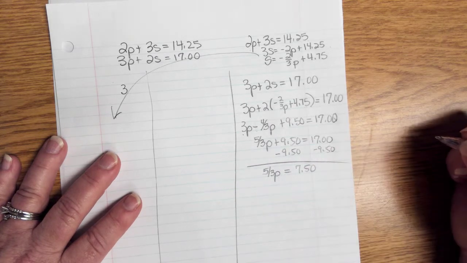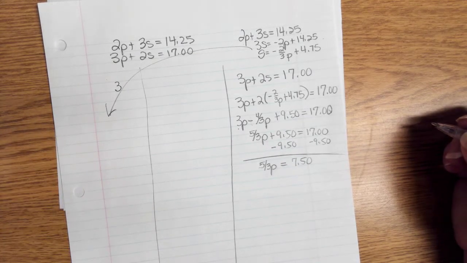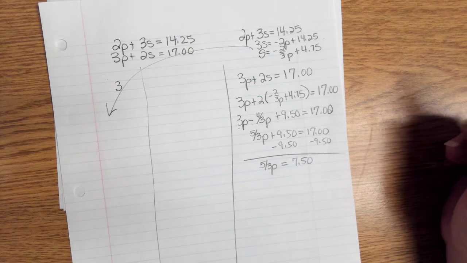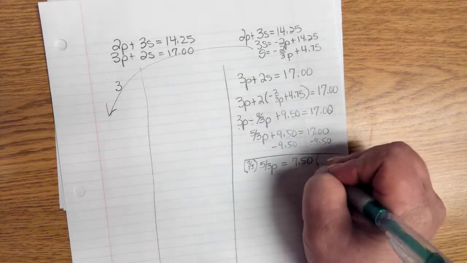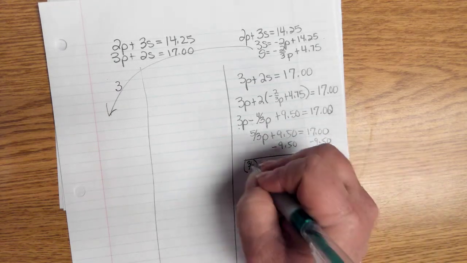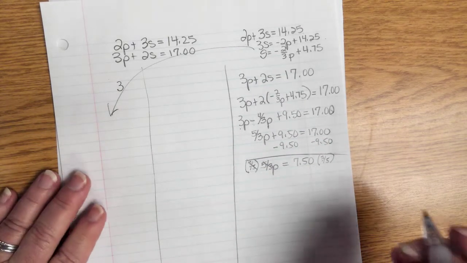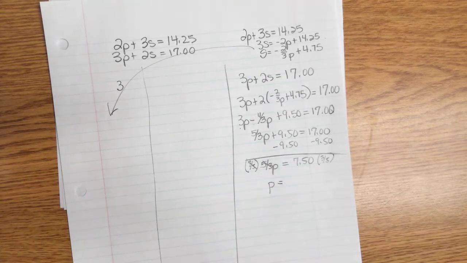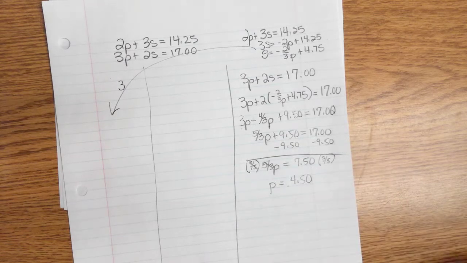7.50. That's correct. We're talking about money, so I want to make sure I'm dealing with this in money. Now what am I going to do? Multiply by 3 over 5, the reciprocal, because I want this to be 1, correct? Okay. So I've got P is equal to 7.50 times 3/5, which is what? $4.50. So I know how much a popcorn is, huh?